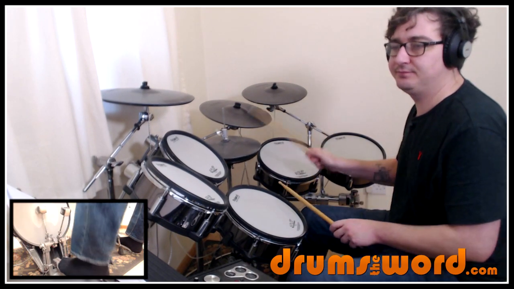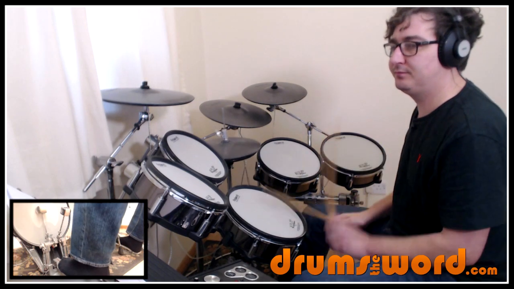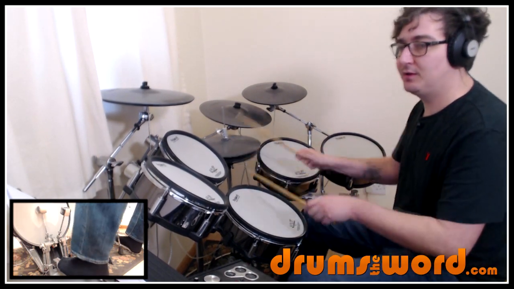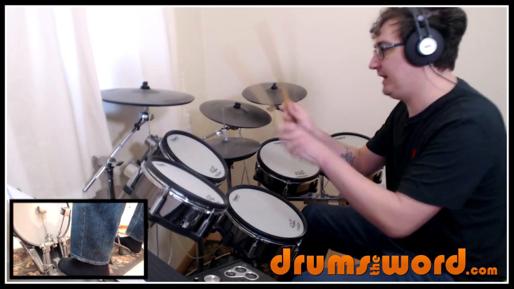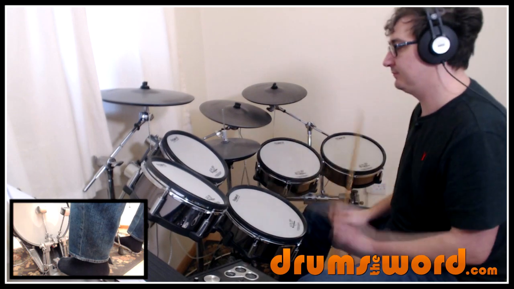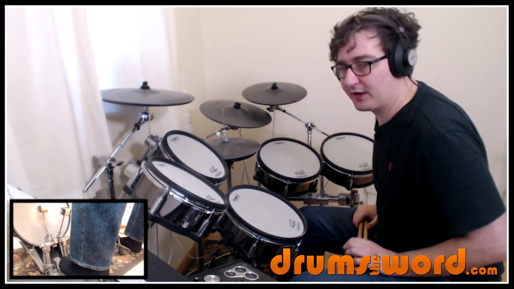Bar 3, bar 4, all flams, and 2 and 3 and 4, and 2 on every drum apart from the middle tom there. Ending with a crash cymbal.